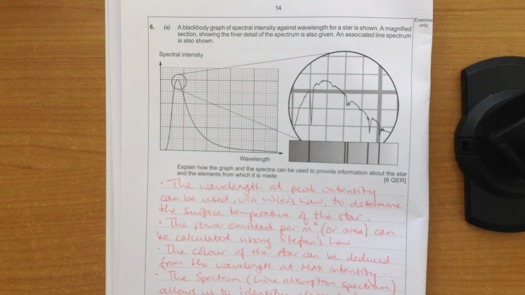2018 AS Physics Unit 1, question 6. This is our stars and radiation question. Right, you know what it's going to be. There's going to be a Wien's law part in there, a Stefan's law part in there, and an inverse square law part in there. Three formulas, make sure you know how to use them.